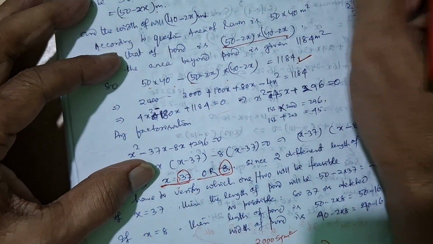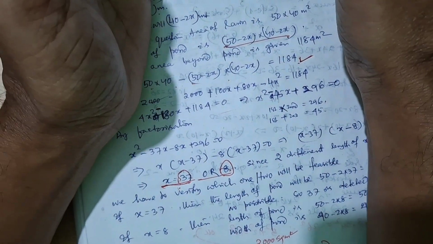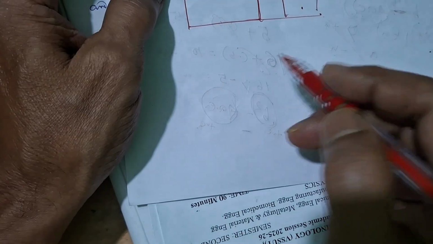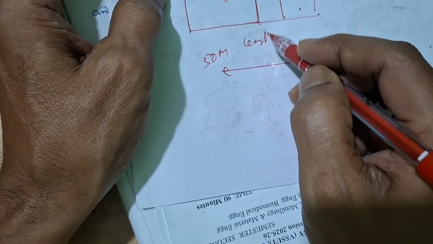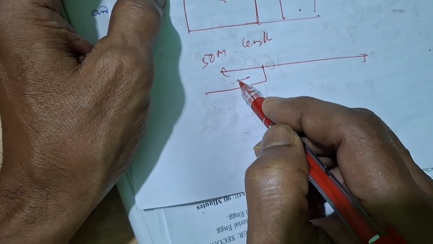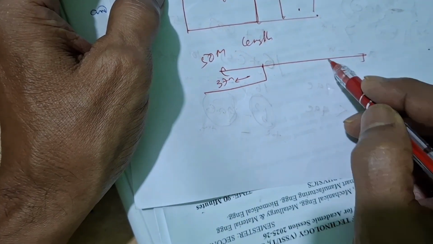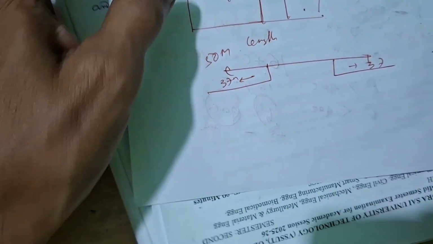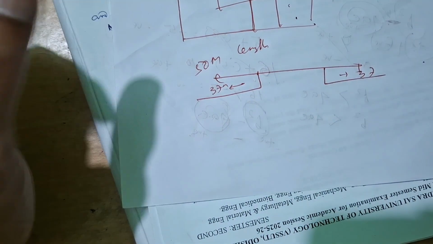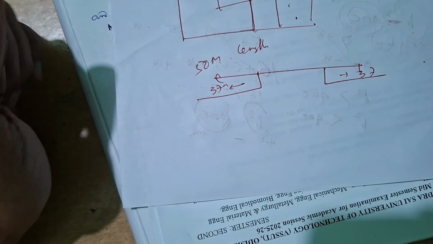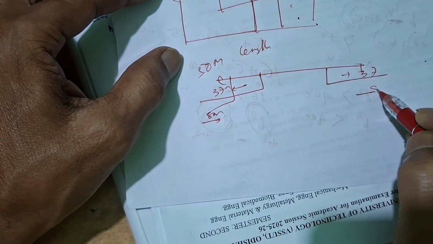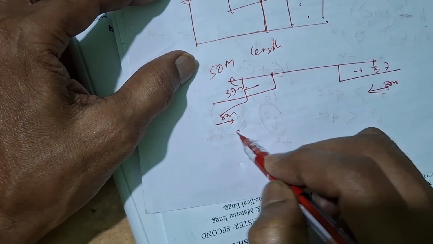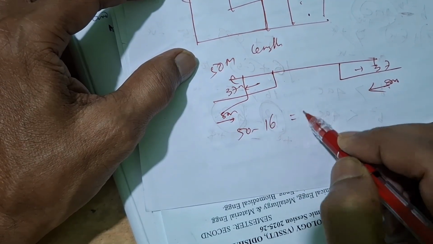Suppose your total length is 50 meter. Can you deduct 37 meter from this side and 37 meter from this side? The total is 50, so how will you deduct 37? Is it possible? No. So the only possibility is to deduct 8 meter from this side and 8 meter from this side. So this will be 50 minus 16, which is equal to 34.